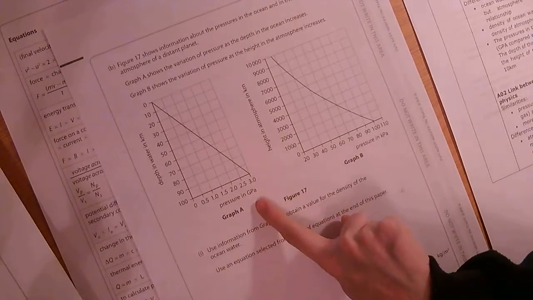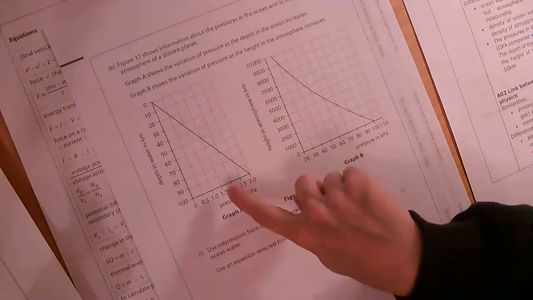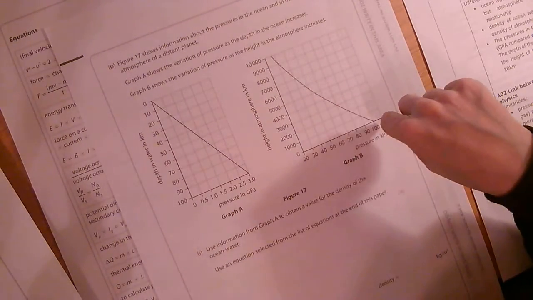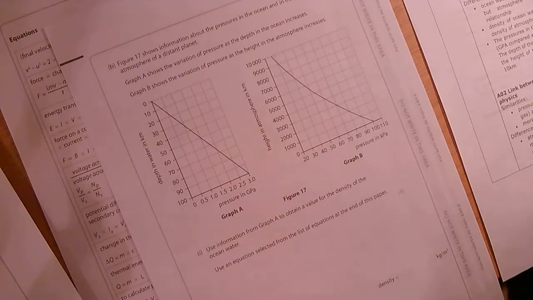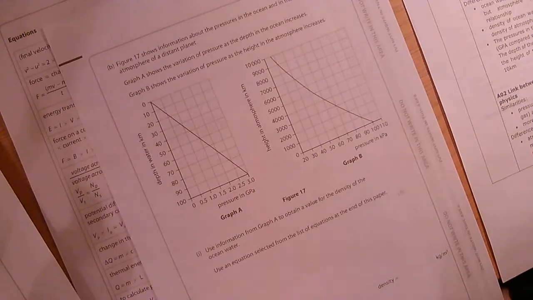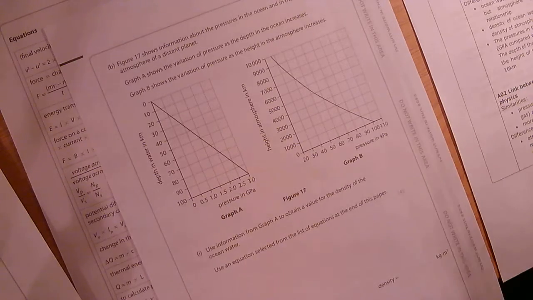What else can you say? You can spot that this is in gigapascals and this is kilopascals. So clearly we've got a much larger pressure associated with water than we do with the atmosphere. And if you think about it, that makes sense because the density of water is so much greater. So if you're under 3 kilometers of water, you're going to get a lot more pressure than if you're under 3 kilometers of just air or general atmosphere. So those are the things that come to mind when you look at the graph.